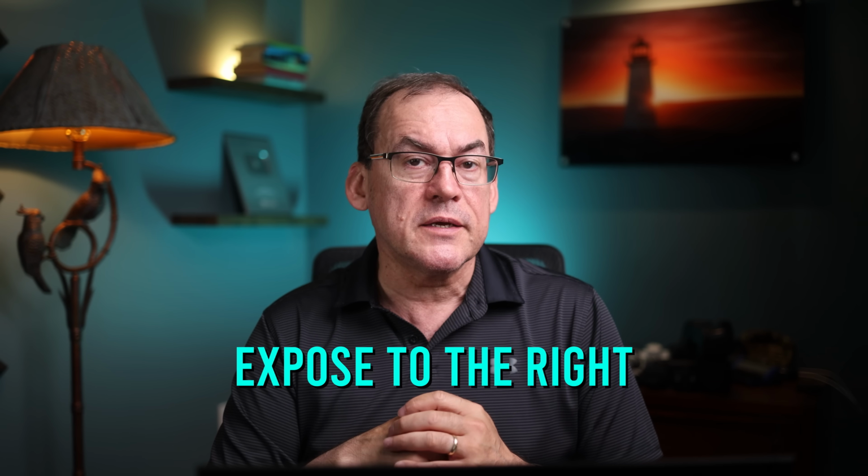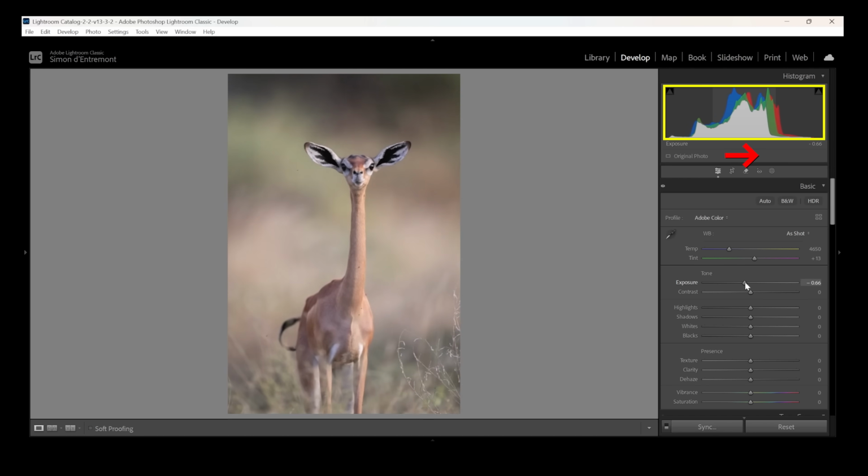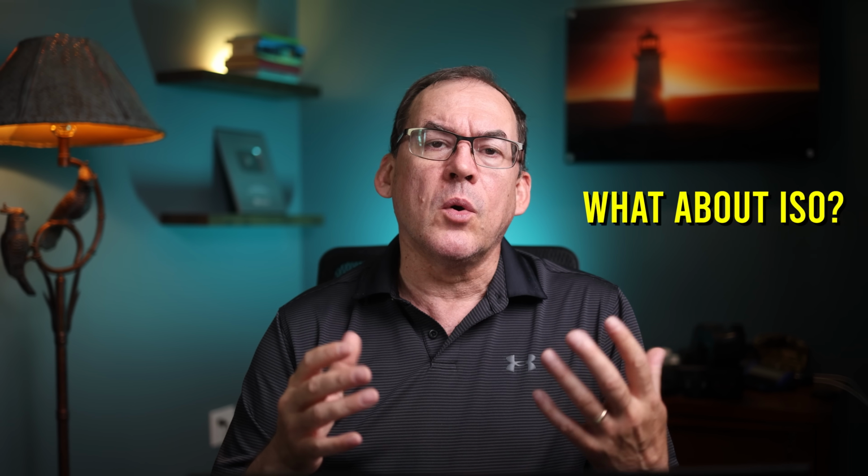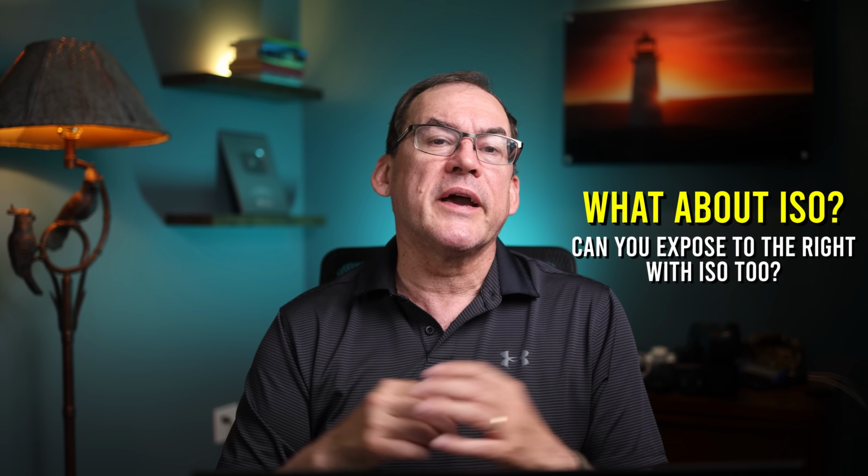Hey everyone, and welcome to a new video. In a recent video, I explained how ETTR worked. That is, exposed to the right. I mentioned that by letting in more light onto your sensor with longer shutter speeds or larger apertures, your histogram would move to the right and would allow more photons onto your sensor, improving the image quality. But several people noticed that while there are 3 factors that impact image brightness, I only mentioned 2 of them. What about ISO? Can you expose to the right with ISO? That's what this video will explain.